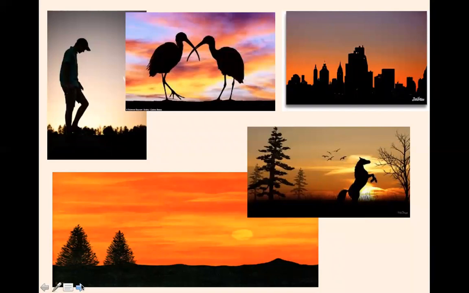more visible against a brighter background. Lots of photographers and artists do silhouettes as part of their work. And here are some great examples. People, animals, and landscapes, and cityscapes.